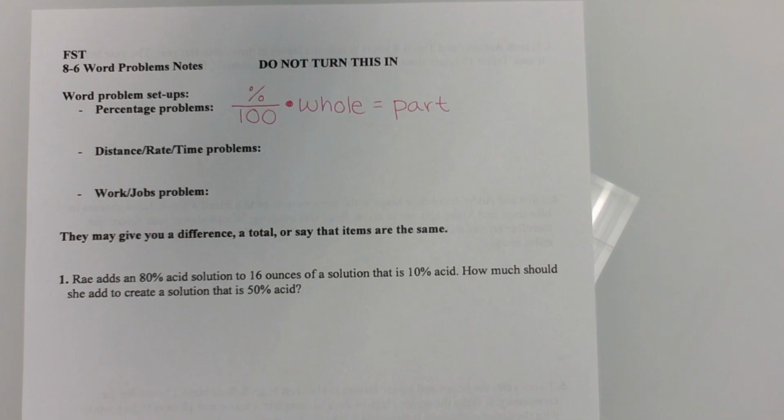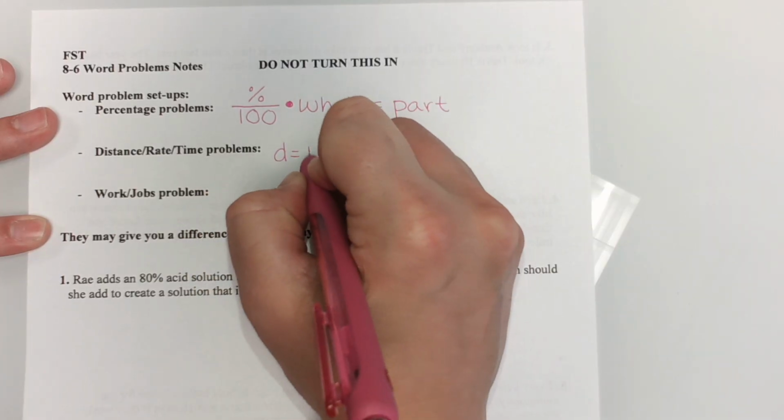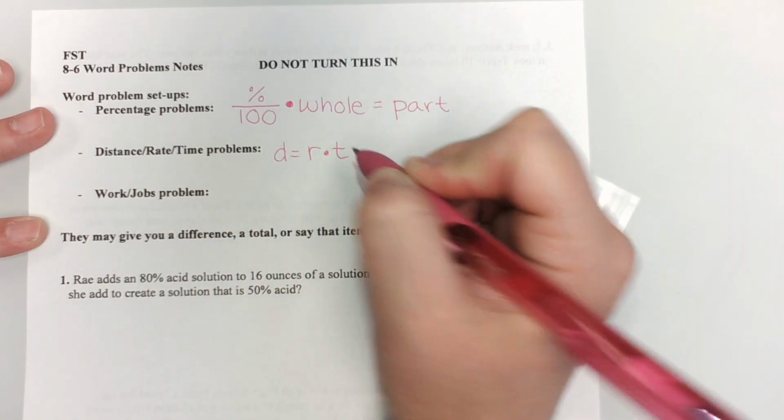How far did you go? 2 hours at 50 miles per hour. You went 100 miles. What'd you do? How'd you get 100? 50 times 2. So, you found the distance was equal to the rate times the time.